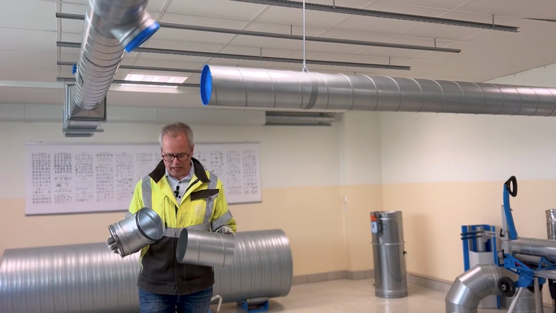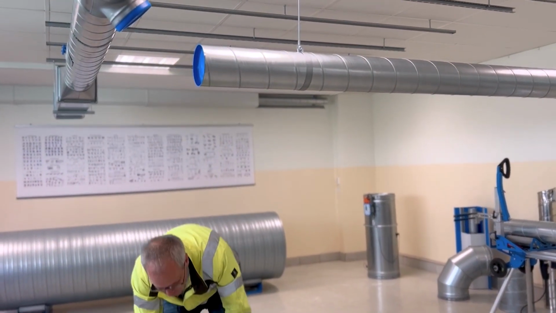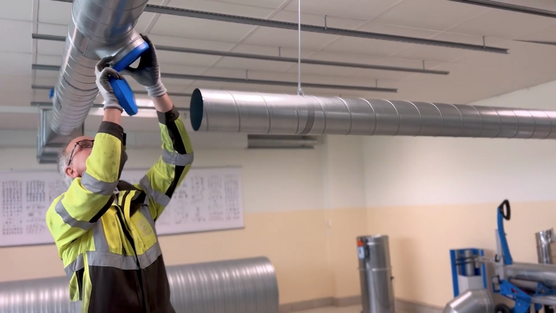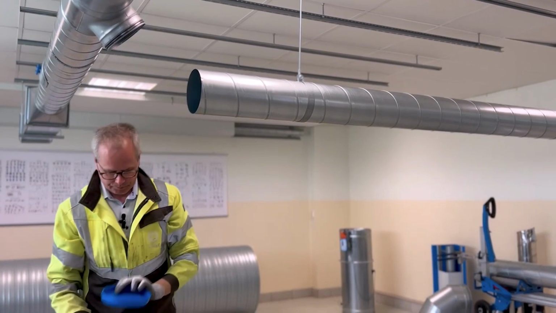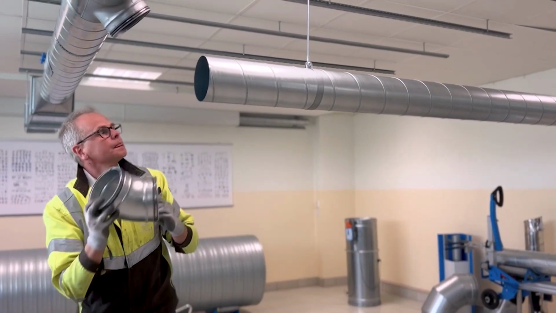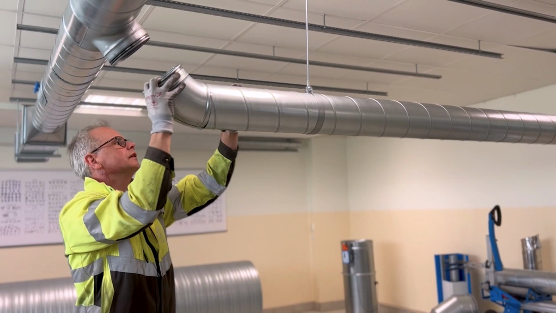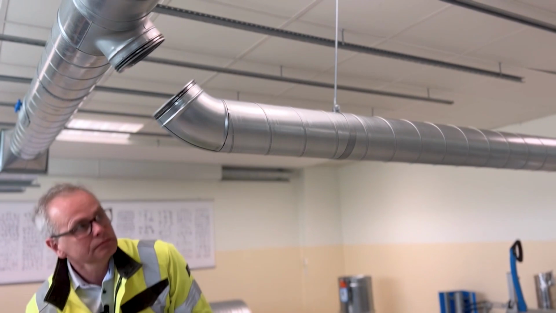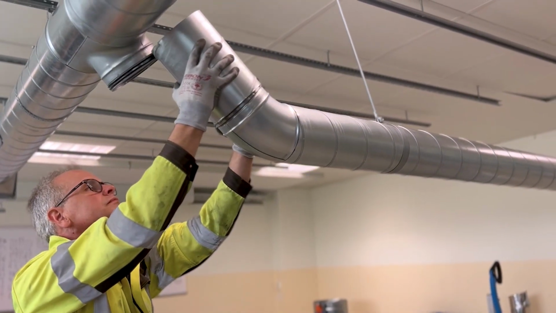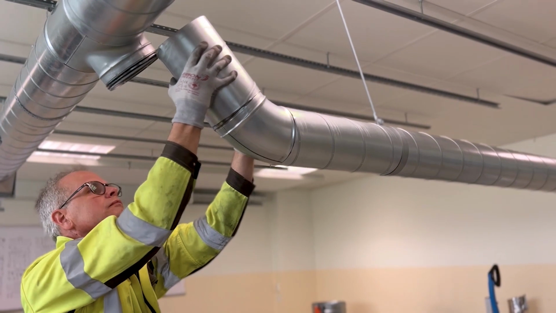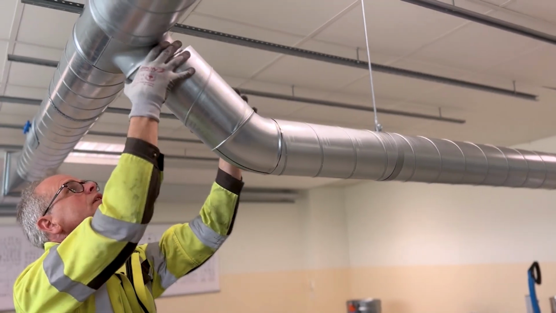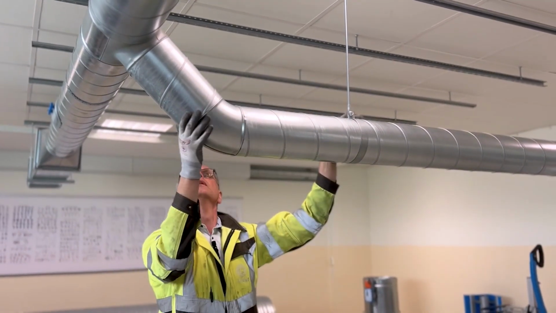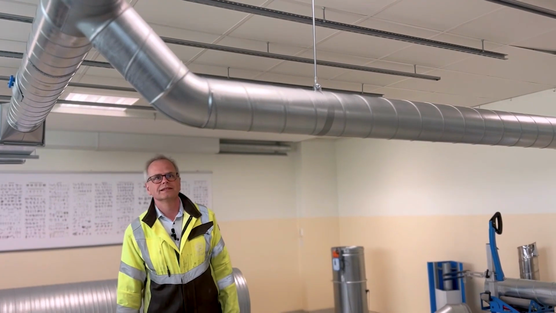So now I hopefully have the perfect match for those. I take away the lids. I put in the elbow. Yes, it fits. Very nice.